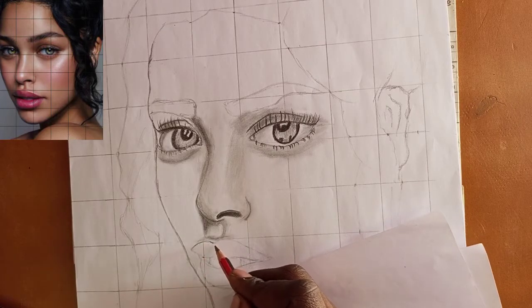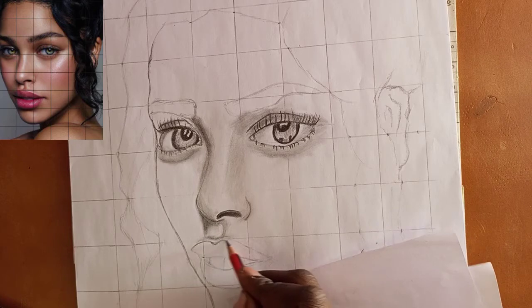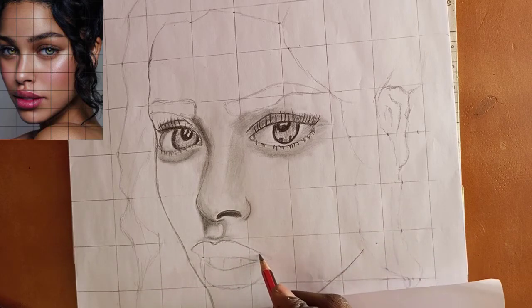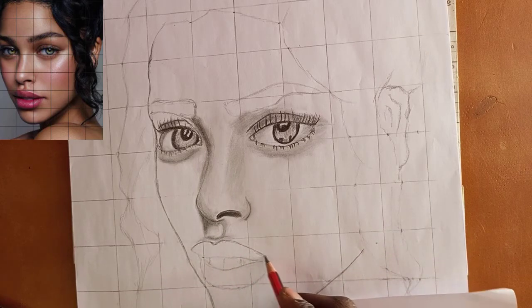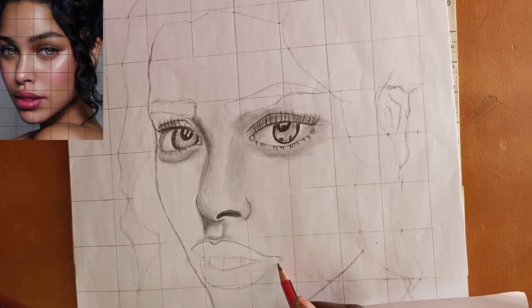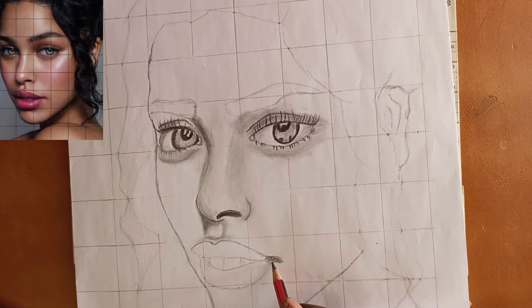Then we are going to draw the lips. Some shading needed. We are going to use a blush tool.